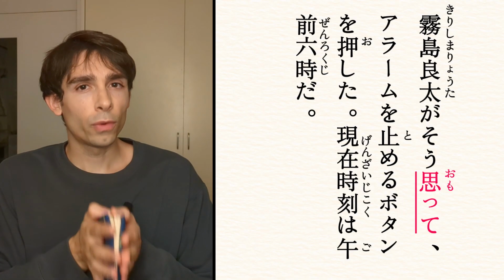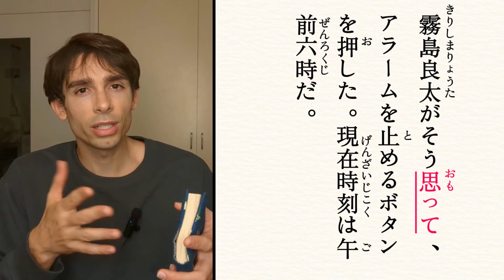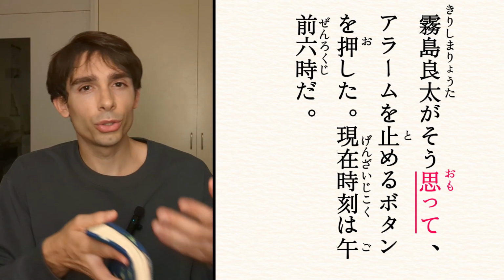Here I use the て form as an example, because here, rather than being part of the sentence that follows, it's actually there to connect to the next sentence. So just to keep the flow of the text, instead of using the て form, you could just have ended the sentence there. 霧島良太がそう思った and then finish there, right? But just to keep the flow of the text, you use the て form, which is a little bit different from what I am explaining here or the other examples, like the other sentence.